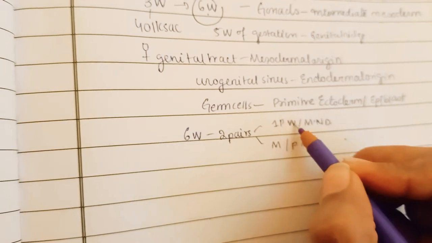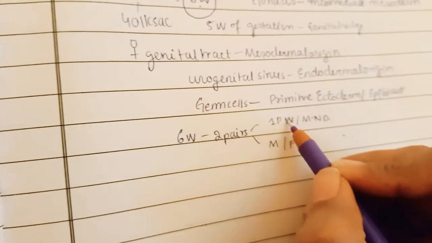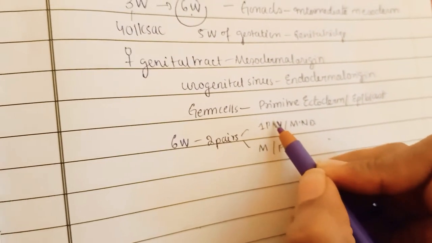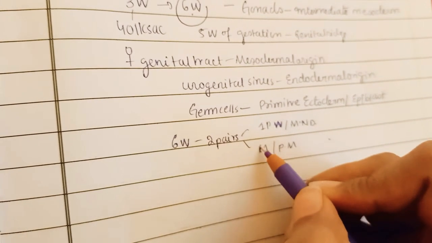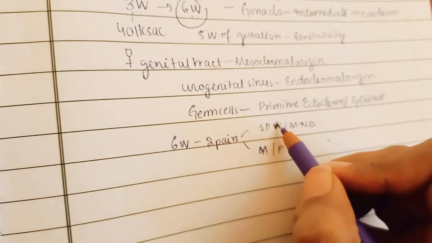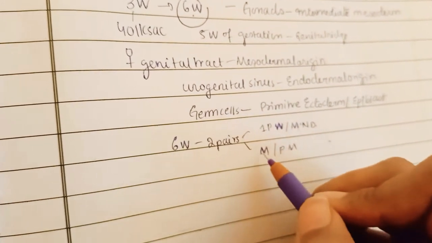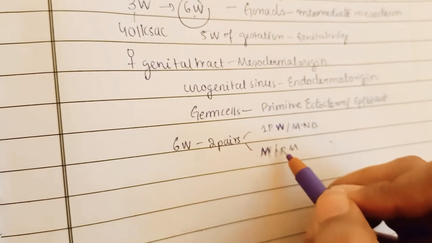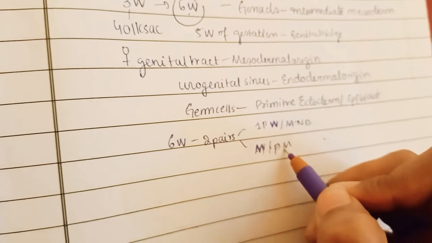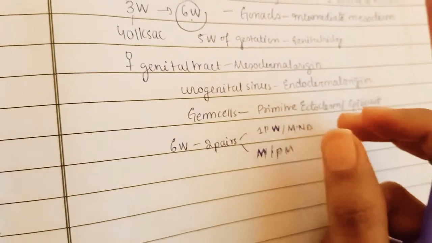How to remember this? The Wolffian duct is present mostly in male, so wolf like male, and the Mullerian is present in female. The Wolffian duct is also called the mesonephric duct, and the Mullerian duct is also called the paramesonephric duct. At 9 weeks, 1 pair will disappear.